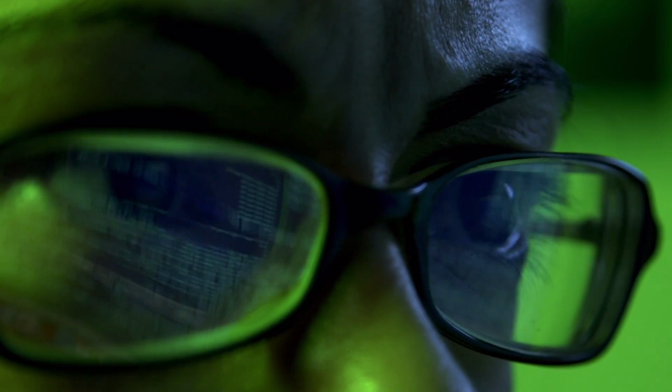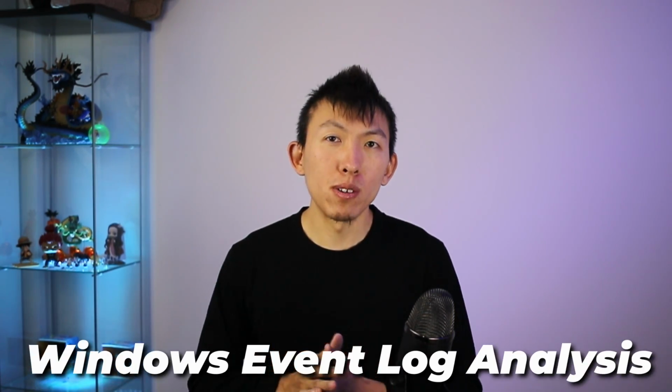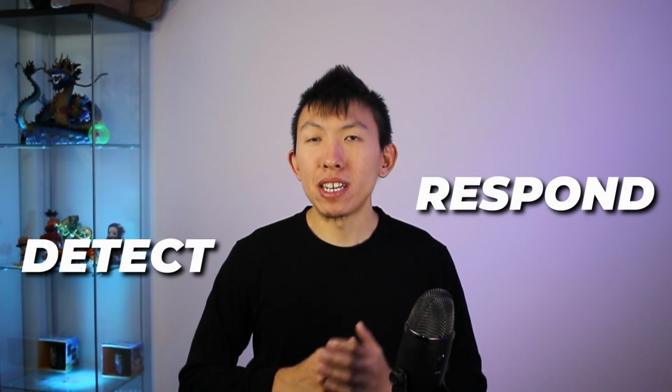Ever wondered how you can swiftly analyze Windows event logs, uncover threats, and even streamline forensic investigations? Picture this: you with a tool that not only fast tracks your Windows event log analysis, but also enhances your ability to detect and respond to potential threats. That is what Hayabusa can do for you. And the best part? It's free.